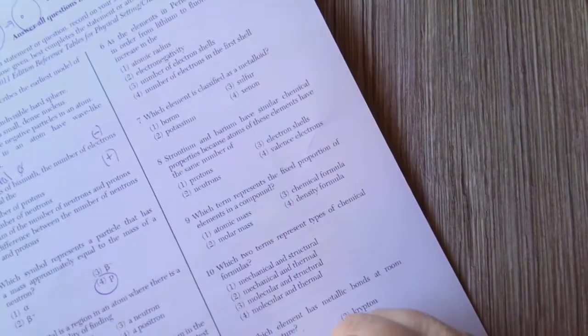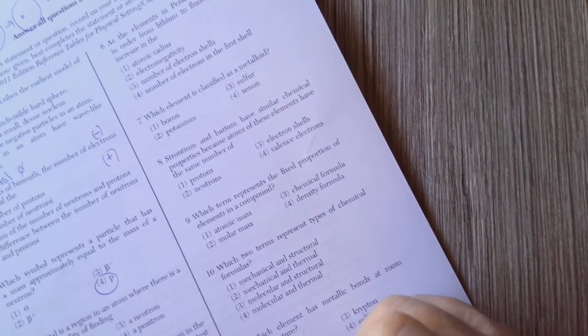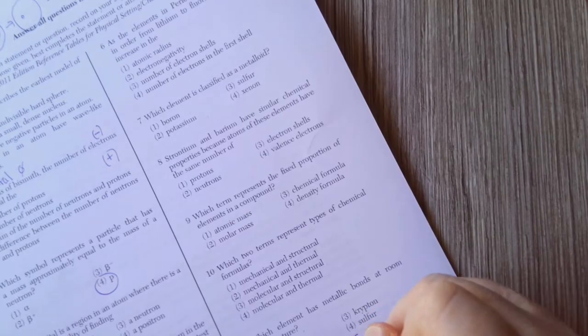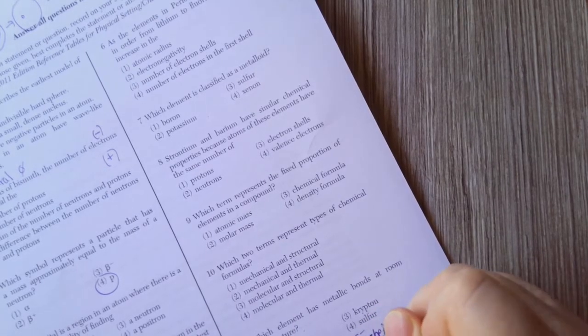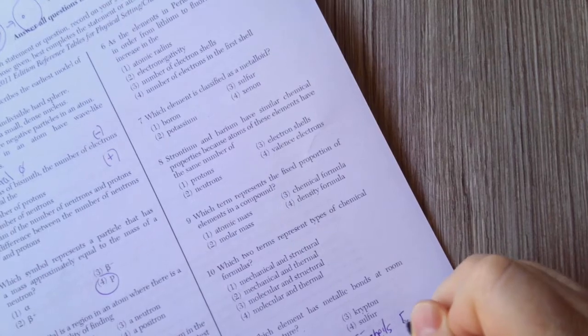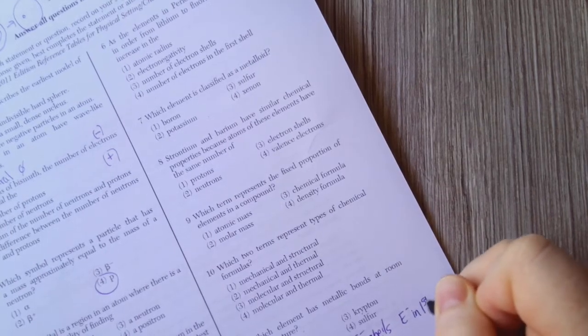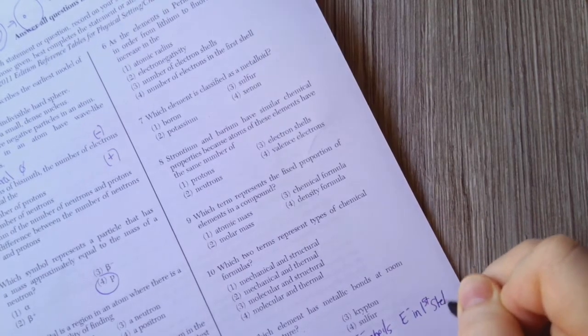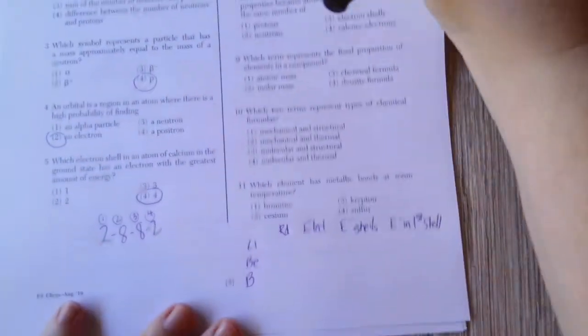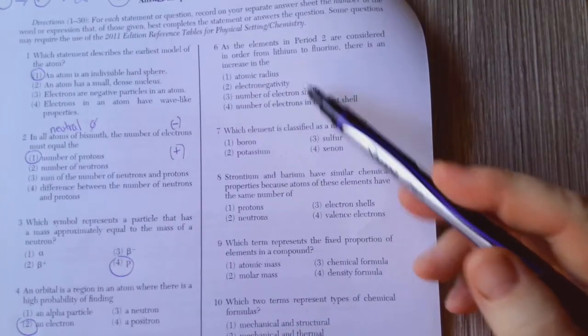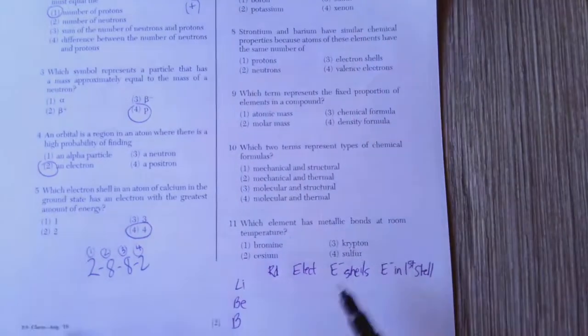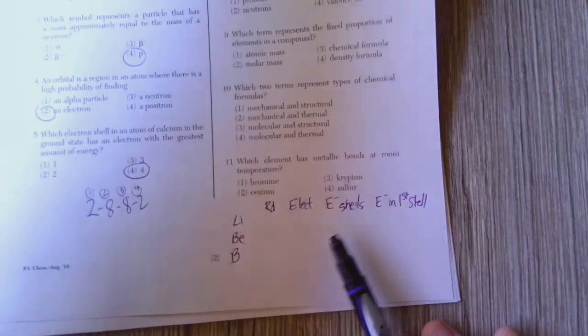And I'm looking for radius, electronegativity, electron shells, and electrons in first shell. Okay, so I kind of just made a little graph about all of those things. Okay, so let's go start finding out this information.